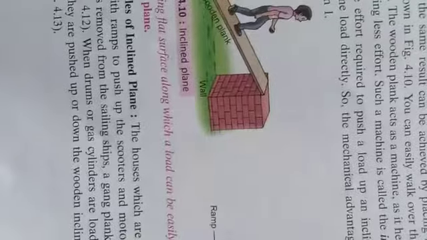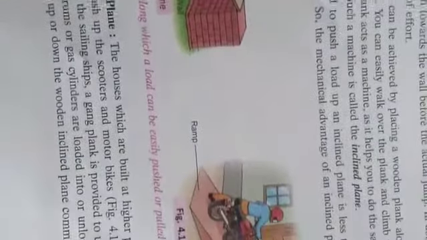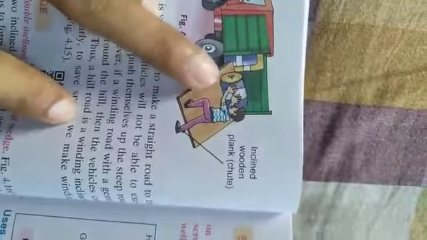Examples of inclined planes: we know that in some houses we can see this type of ramp to push up scooters and motorbikes. So this is an example of an inclined plane, right? We also know that when drums or gas cylinders are loaded into or unloaded from a truck, they are pushed up or down a wooden inclined plane, right? So this is the wooden inclined plane.